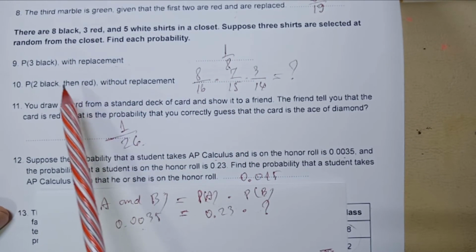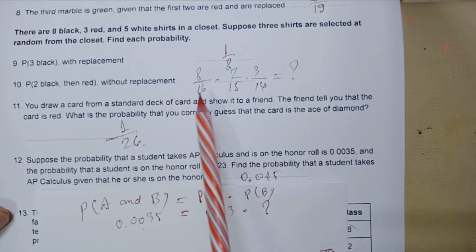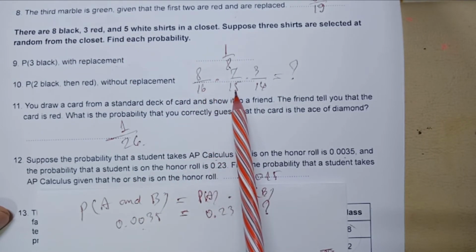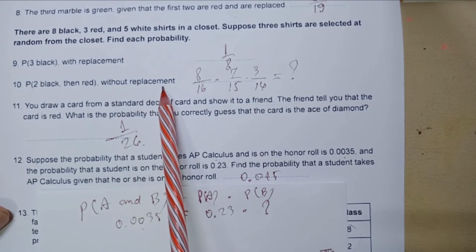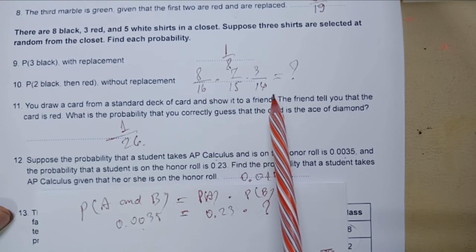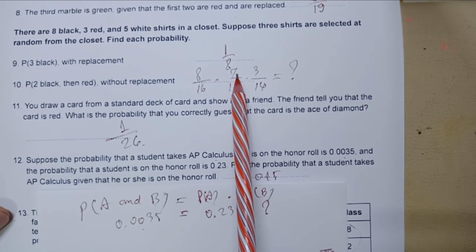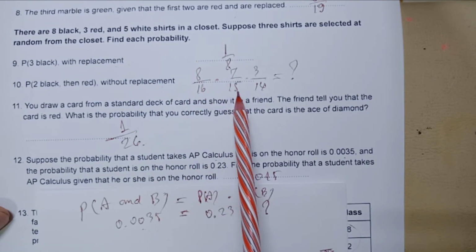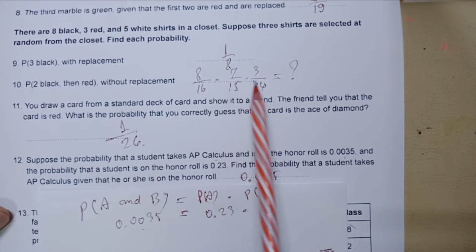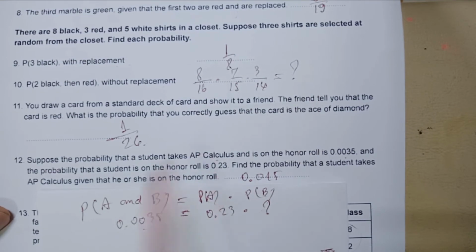For number 10, 2 black, then red without replacement. So the possible outcome will change, as you can see from here. 16 goes down to 15, goes down to 14 because without replacement. Once you get it out, it's already out, not put back, so it's going down. The first black, 8 over 16. Second black, 7 over 15, because you already took 1 black out. The third draw is red, 3 over 14. You multiply this together and simplify it, and you will get your answer by yourself. I will not use this answer.